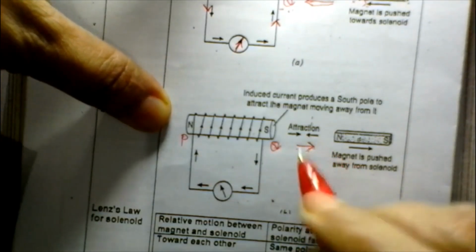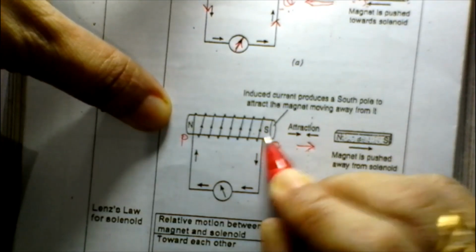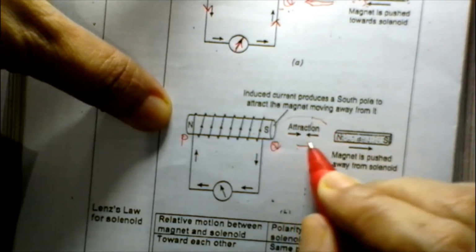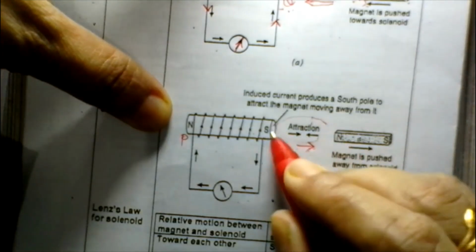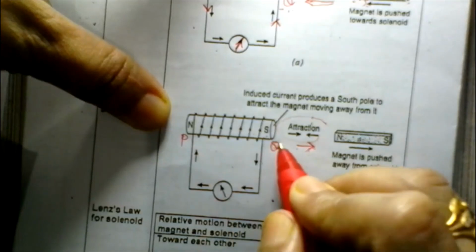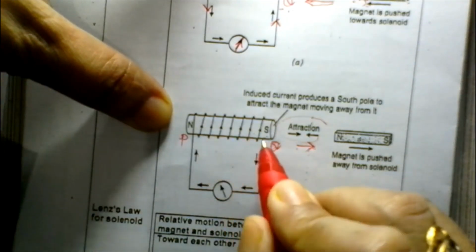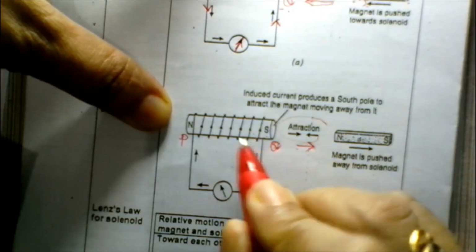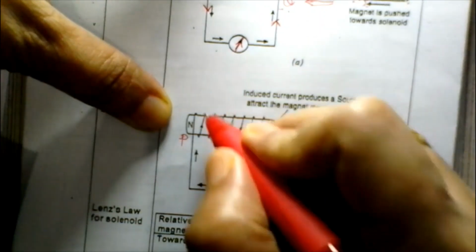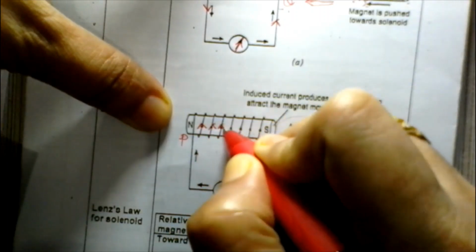To oppose the effect that produces it, Q will become a south pole, meaning it tries to attract the bar magnet. So it becomes the opposite pole. Here will become south. If Q is south, then P is north. Then you apply the right hand grip rule for the solenoid again. So the direction of current in the solenoid will become this direction.